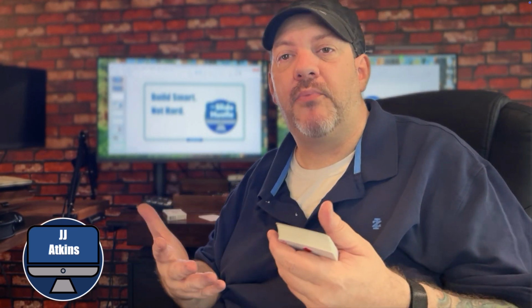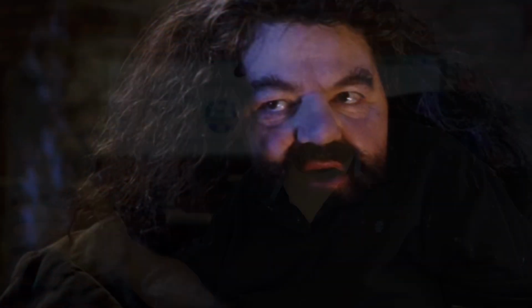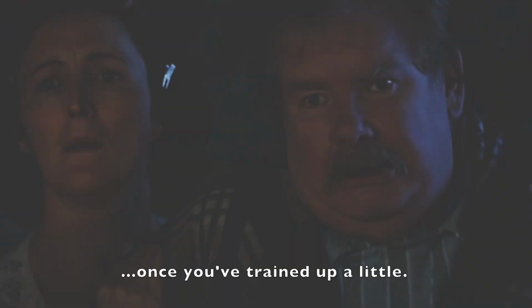And that's because PowerPoint has this one feature, this one trick that makes you look like an absolute legend. Learn it. Use it well. And soon, maybe you'll be the one that they come looking for when they need a little magic. In fact, if you master this one feature, your coworkers might just come to you and say, "You're a wizard, and a thumping good one, I'd wager, once you trade up a little."